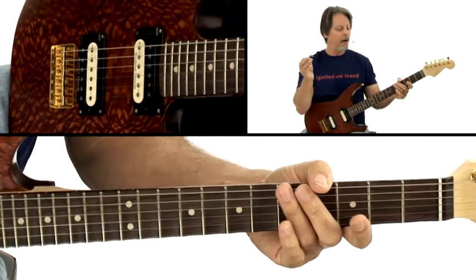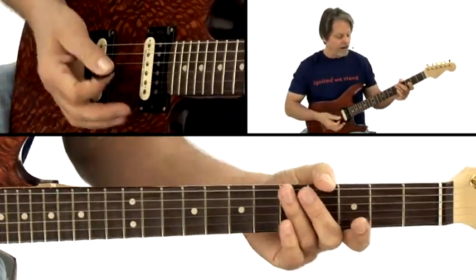So I have this great ability to be able to put legato slides in there, to see my bend.